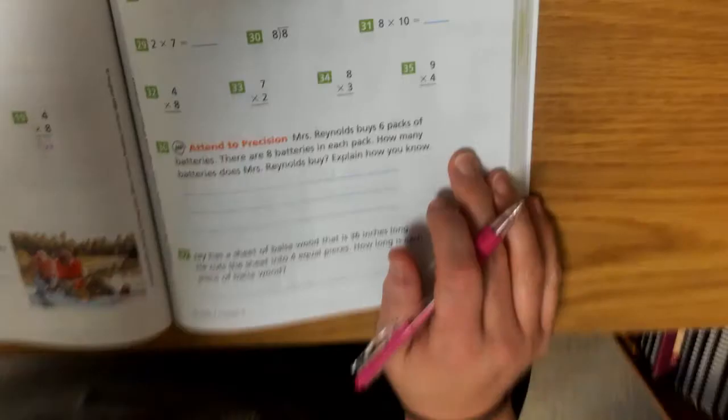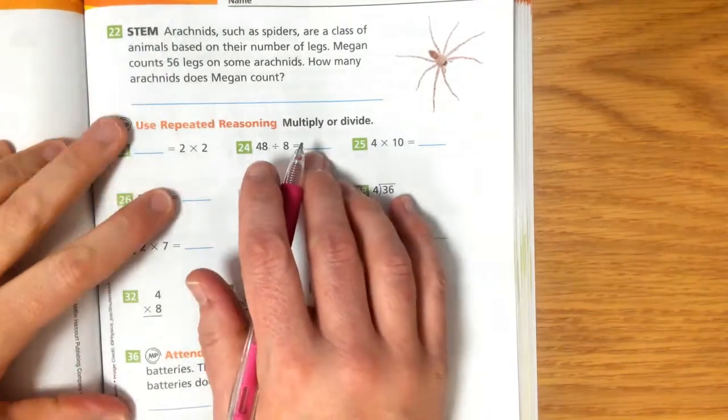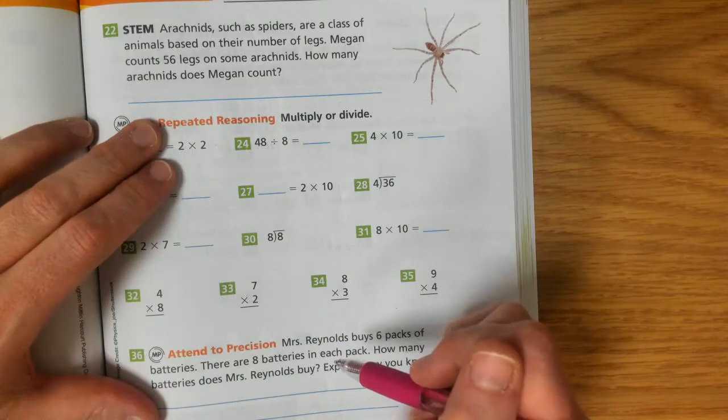Alrighty, number 22. Arachnids, such as spiders, are a class of animals based on their number of legs. Megan counts 56 legs on some arachnids. How many arachnids does Megan count?